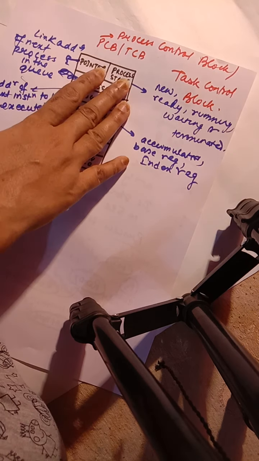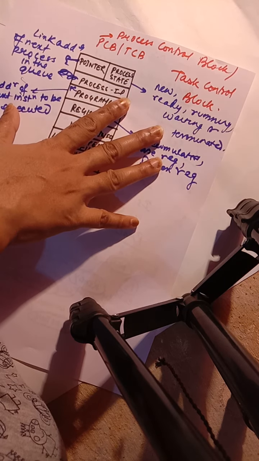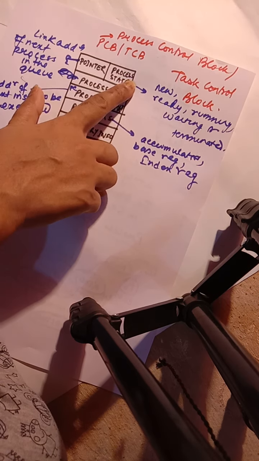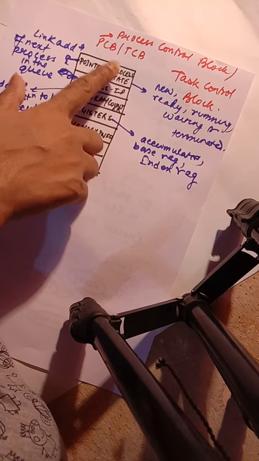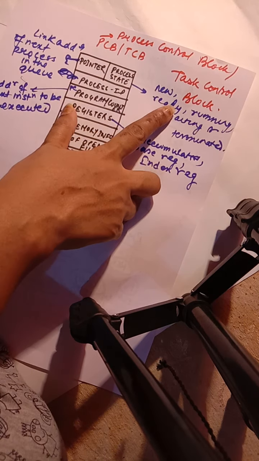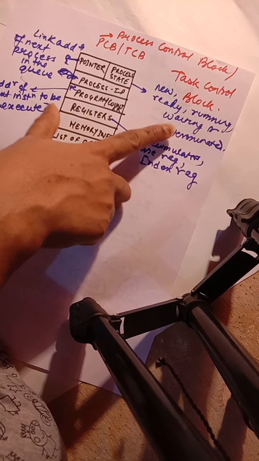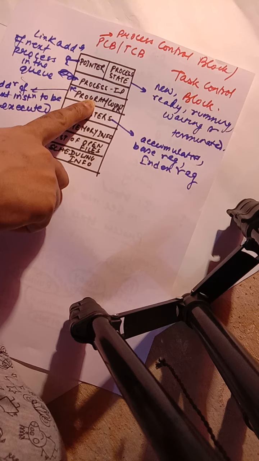Okay. Now here comes the process state. In the previous lecture we have seen there are 5 states in the process, and this state gives the information whether the process is in a new state, ready state, running state, waiting state or terminated state. Okay. Next comes the program counter.